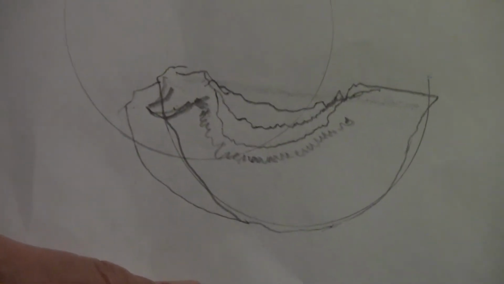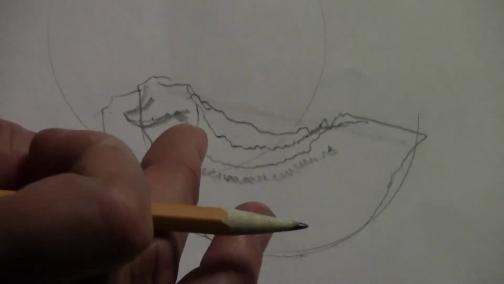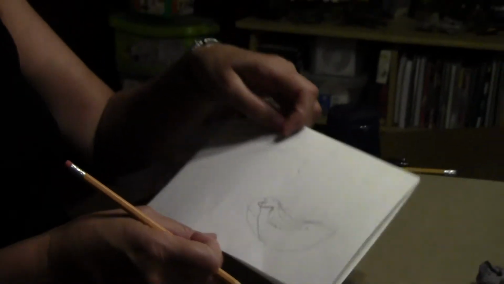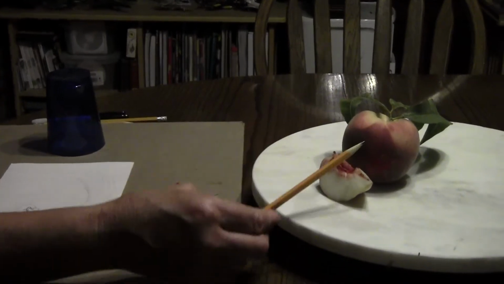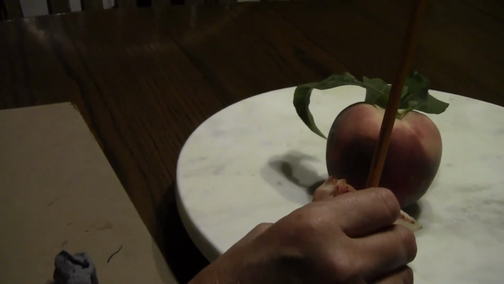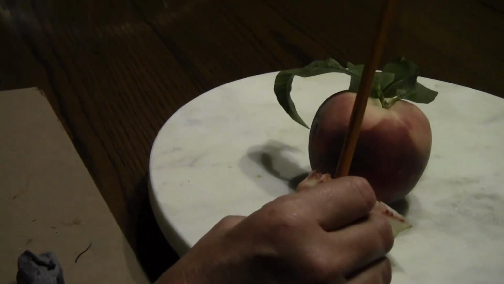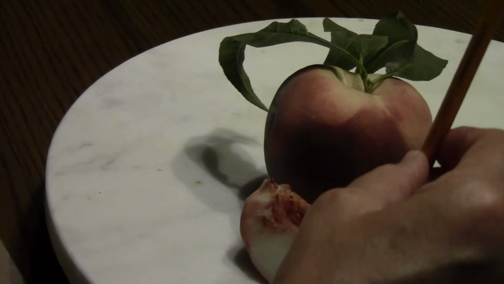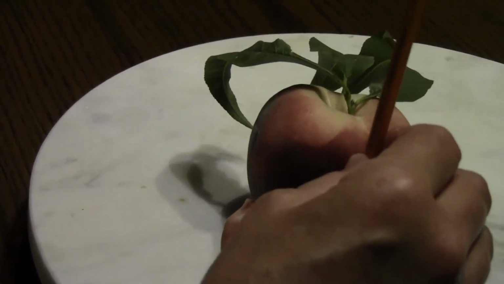But now I'm ready to look at where this overlaps the peach. That's where I'm going next. And I'm going to look right here, okay? So I'm looking at the peach. Here's the slice. I'm looking at halfway, so I have to decide where the slice is. The peach doesn't start over here, it starts here. So I want to follow that edge and look at my drawing.